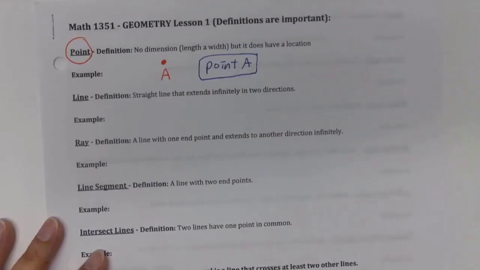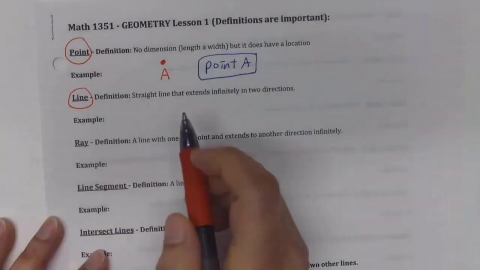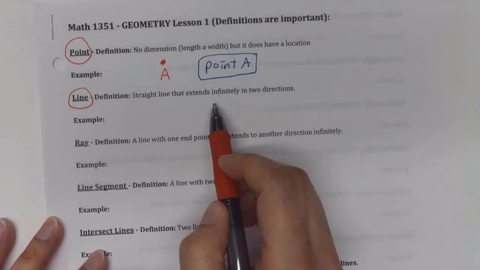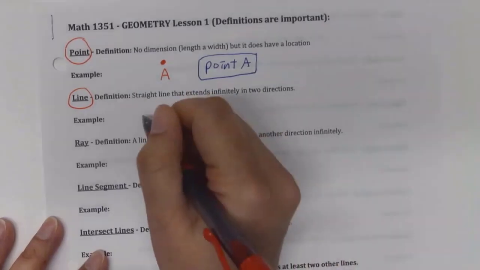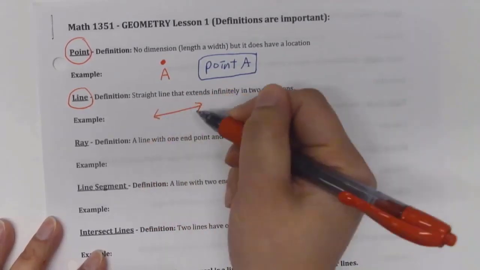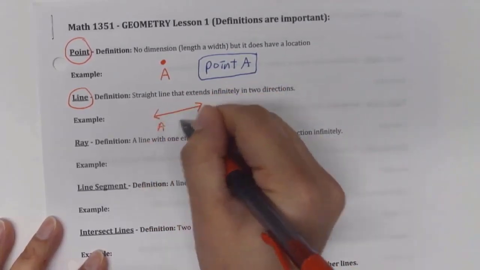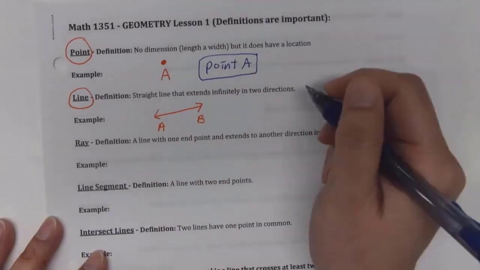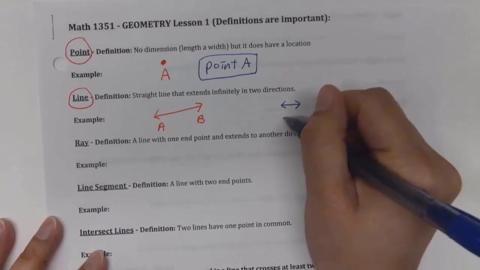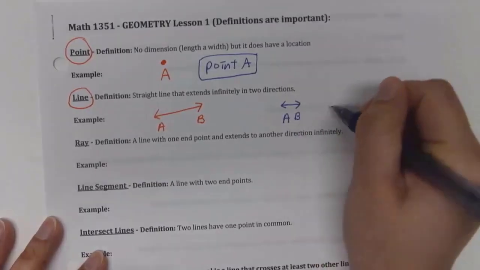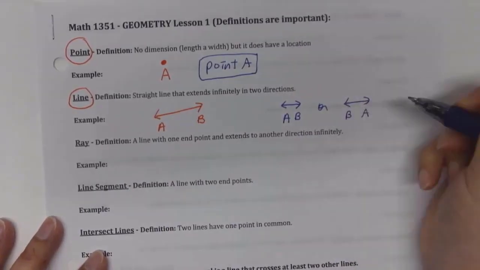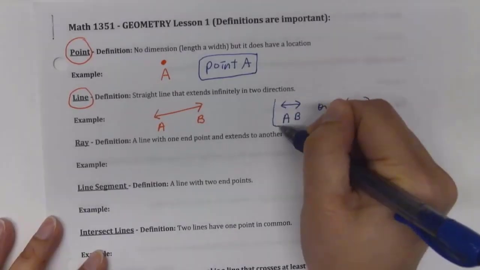The second one is line. A line, the definition is a straight line that extends infinitely in two directions. So usually it will end with an arrow on both sides like that. And we can call this AB. The notation for that could be a double-sided arrow line like this with AB here, or you can call this BA. So the order doesn't really matter.